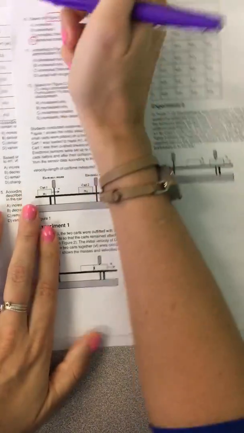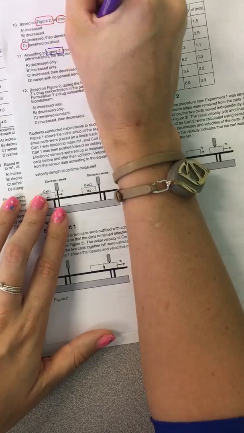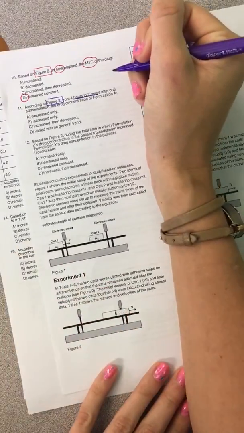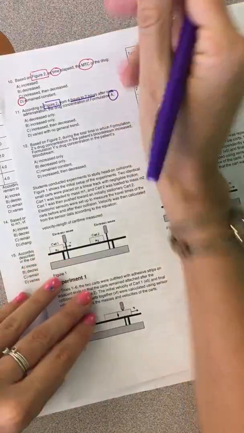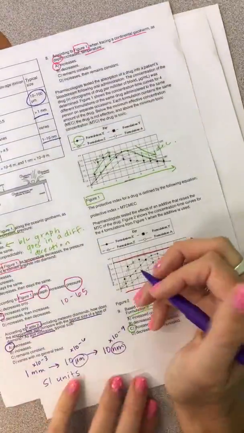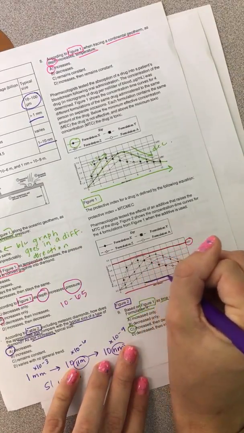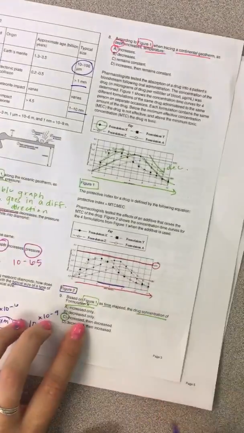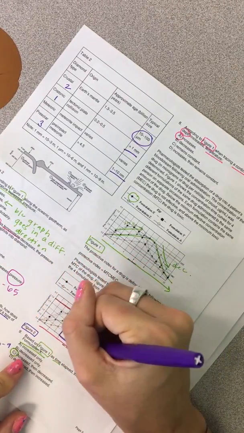Okay. So 11, according to figure 2, so I'm going to look at figure 2. From 4 hours to 7 hours after oral administration, formulation A. So go to figure 2, that's this one. 4 hours to 7 hours. So I'm looking at this window. 7 is right here.